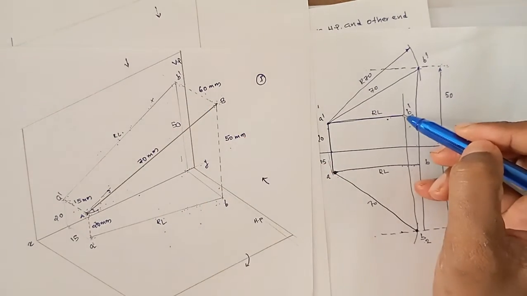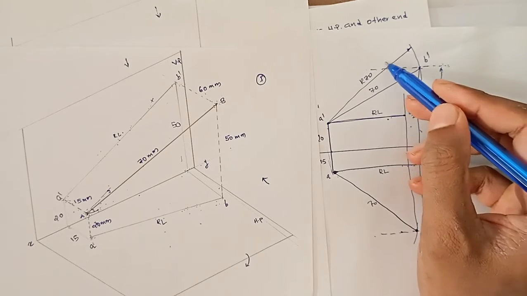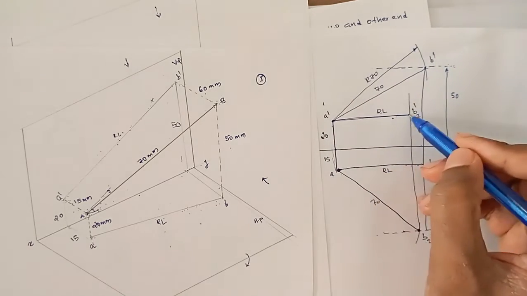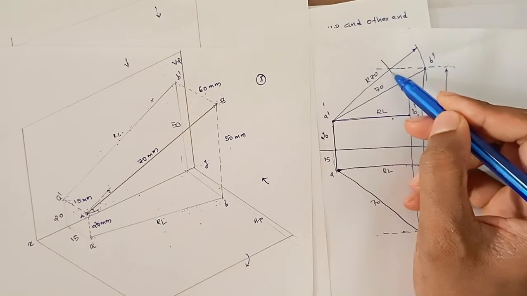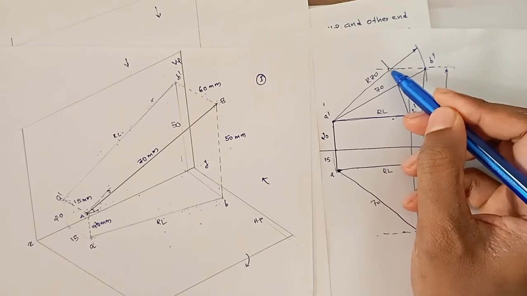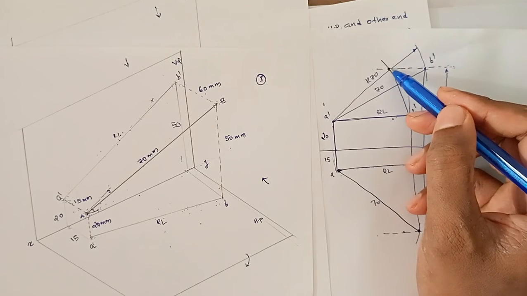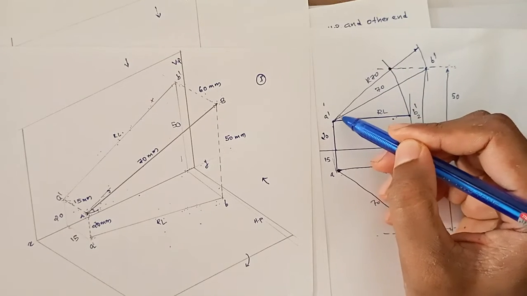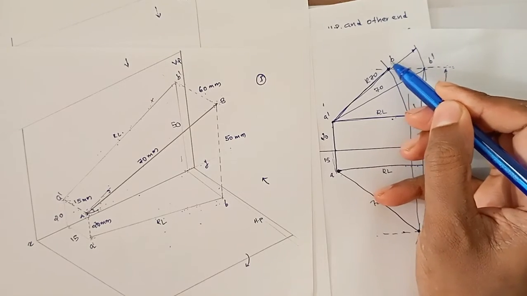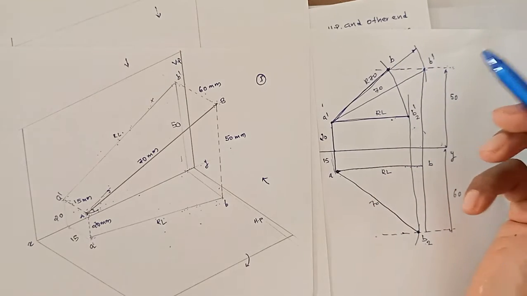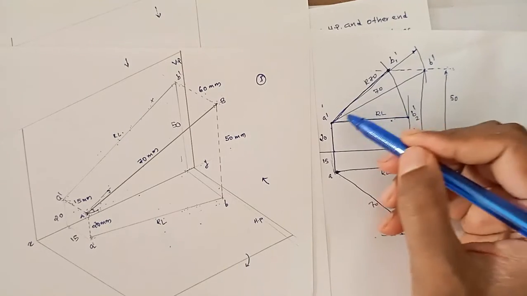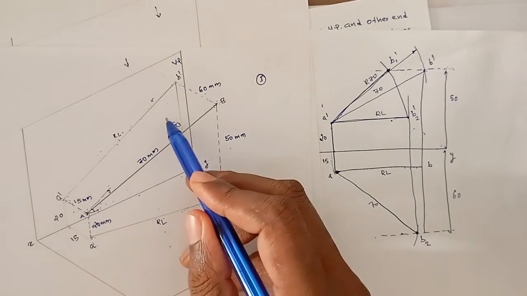So you have to transfer this point by measuring this length and drawing an arc. You get this point. This is B1, this is B1 dash. This is the length and position of the original front view.